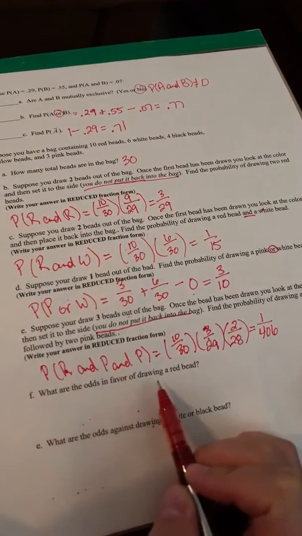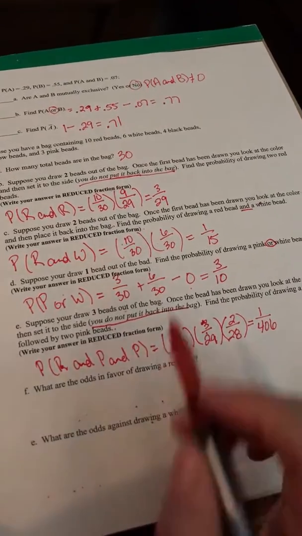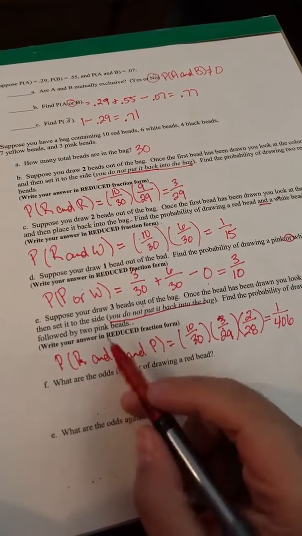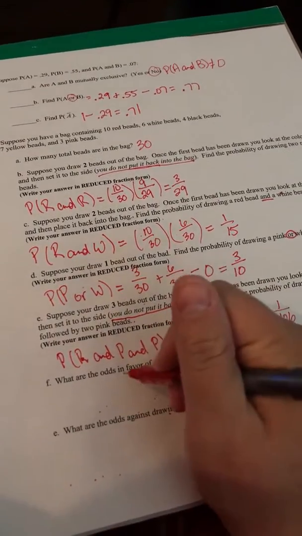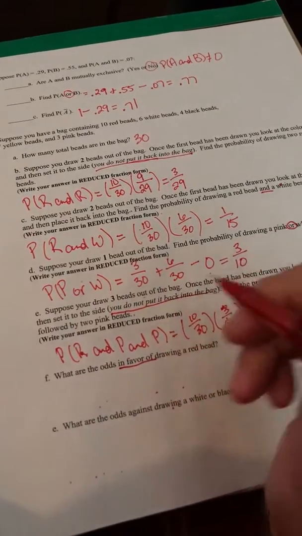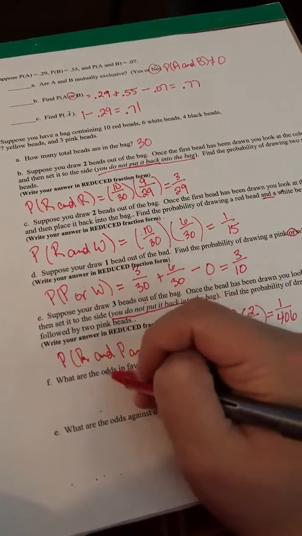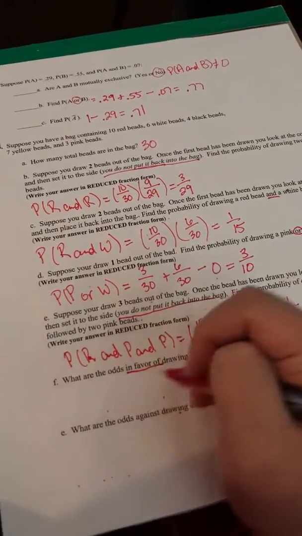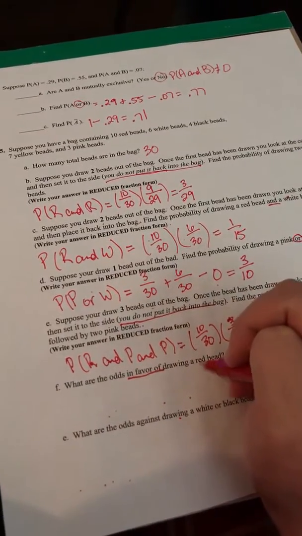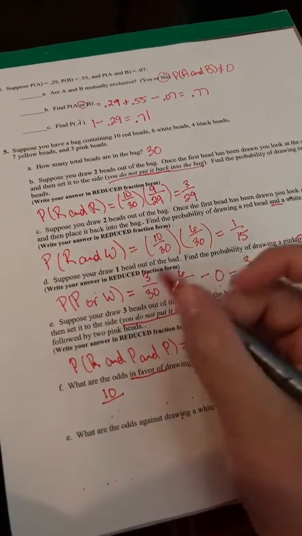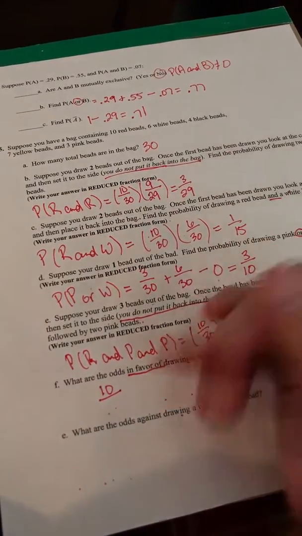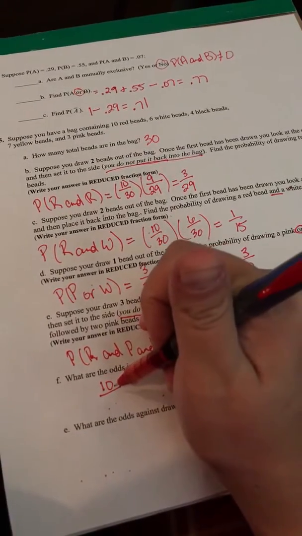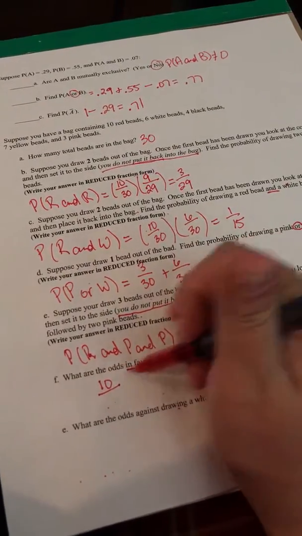What are the odds in favor of drawing a red bead? Odds are a little different than probabilities, because for odds, "in favor of" means that goes first. So the odds in favor of drawing a red, how many red are there? I always write this as a fraction before I write it as the ratio notation. So red, there are 10 out of how many beads, which is 30, that's the probability. But when you do odds, whatever you're talking about, if it's "in favor of," goes on top.